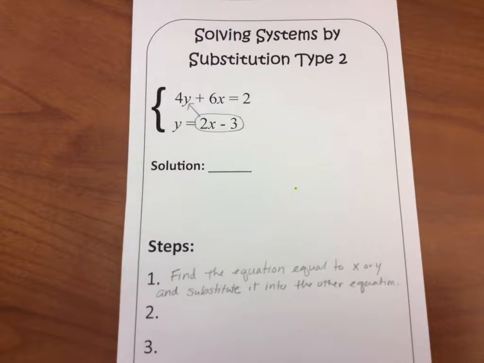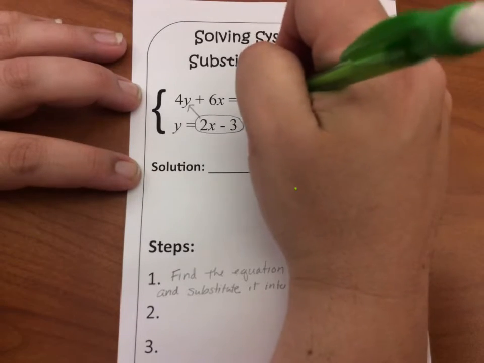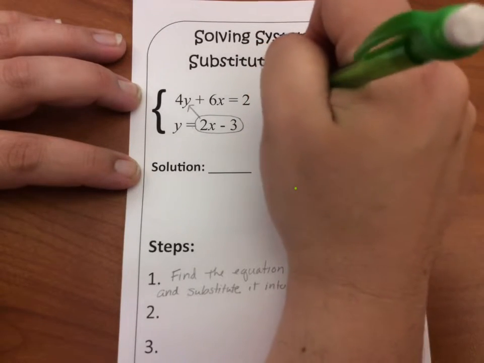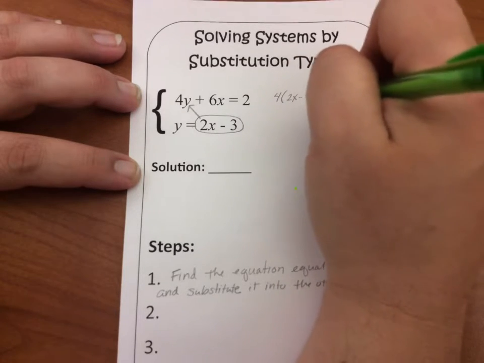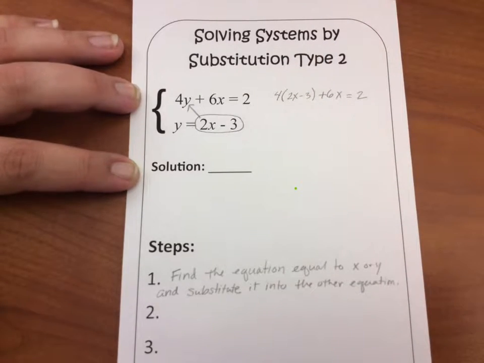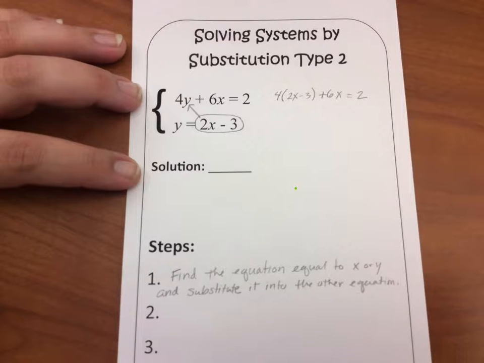So first thing I'm going to do is rewrite the 4y plus 6x equals 2 equation, but I'm going to replace the y with 2x minus 3. So 4 parentheses 2x minus 3 plus 6x equals 2. So all I did is replace the y with 2x minus 3.